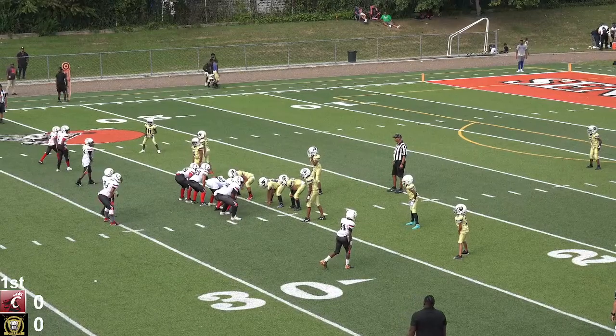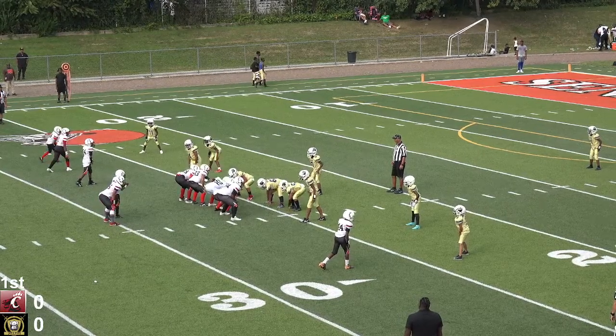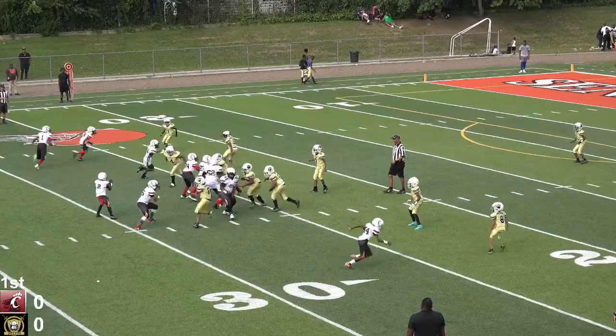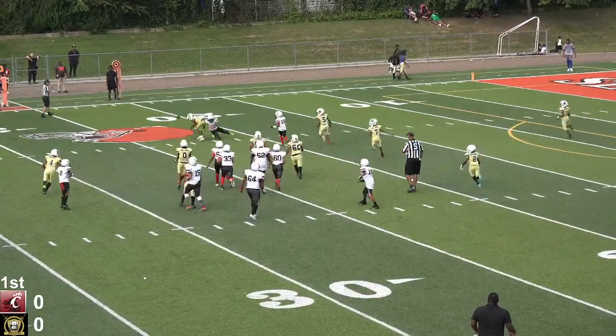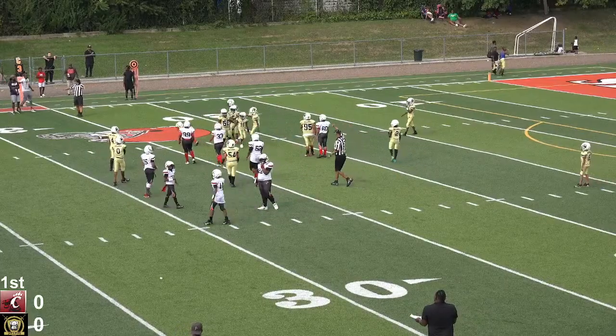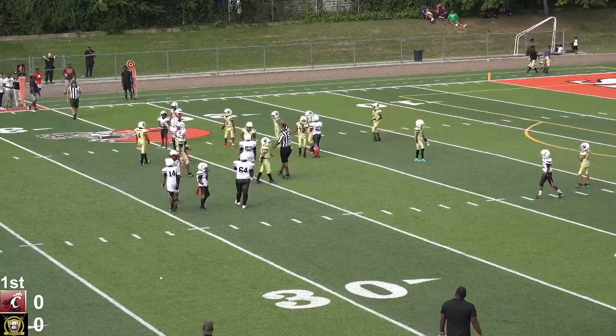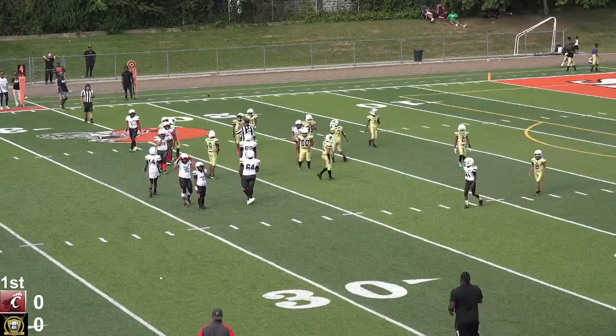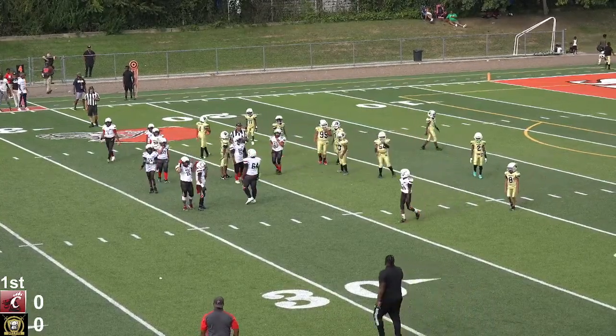Bearcats make a shift. Stevens takes it. The blitz is coming. And it's almost intercepted by number 11, Camden Pride. So Pride sees the ball in the air and he almost runs away with it.